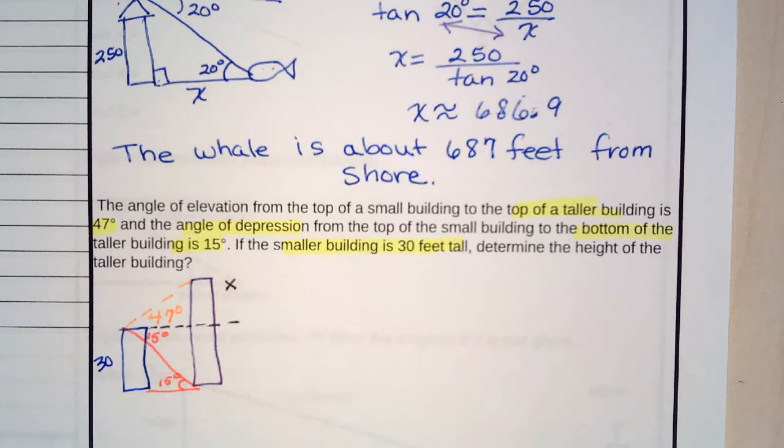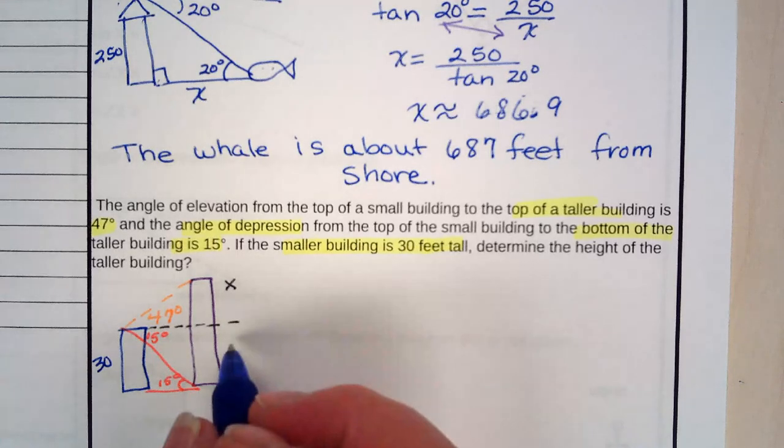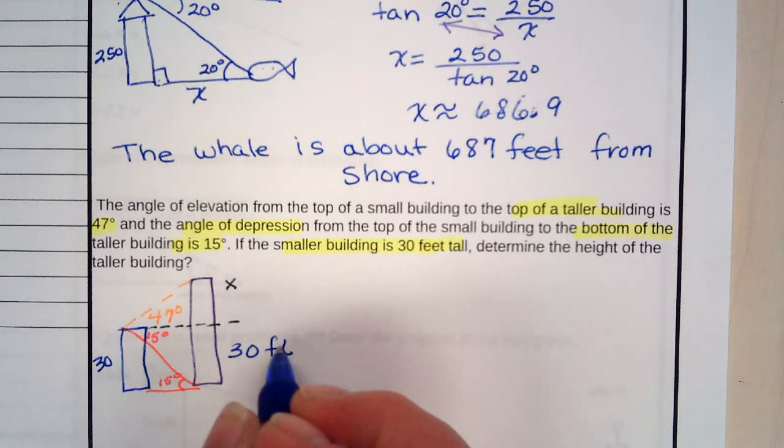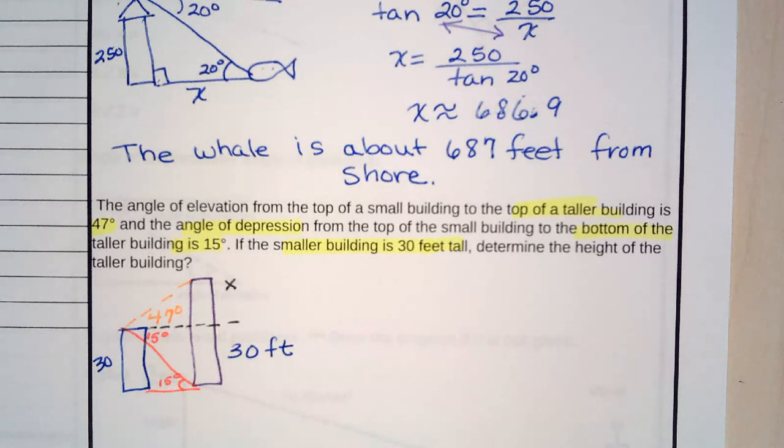Now what? The other part we know is the fact that the bottom has to be 30 feet also. So take some time to think. How can we figure this out?